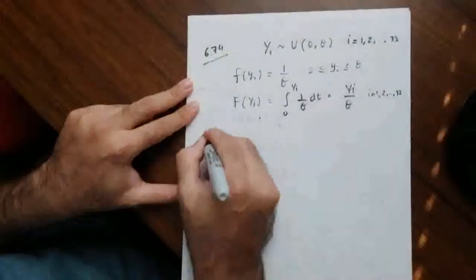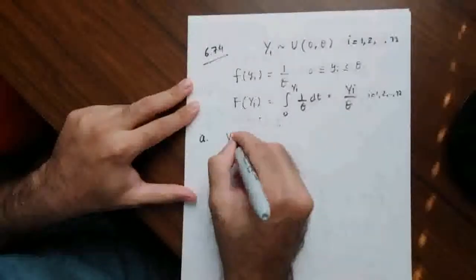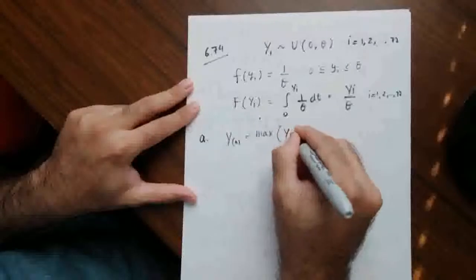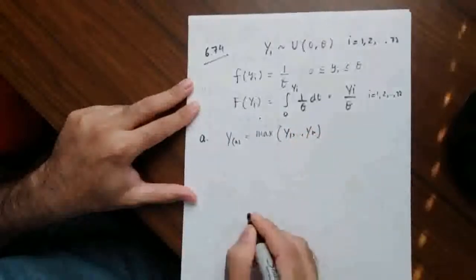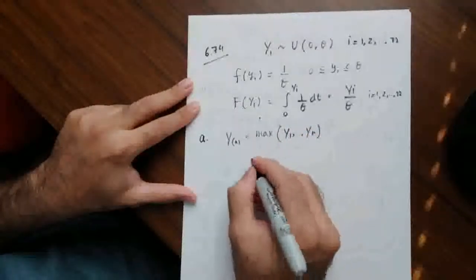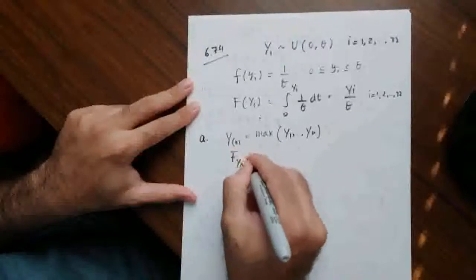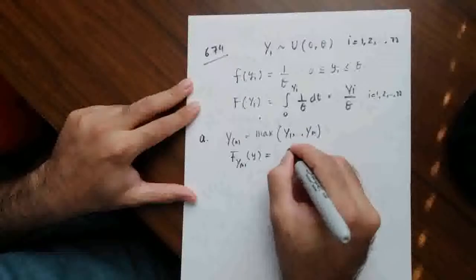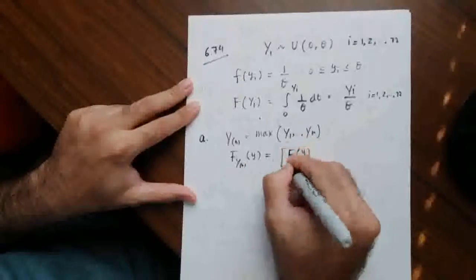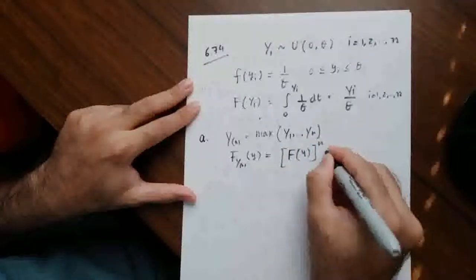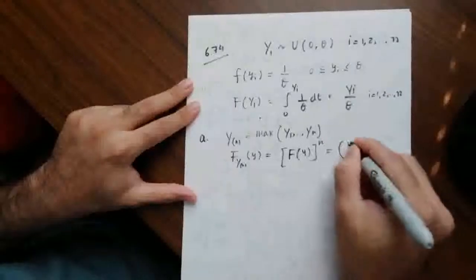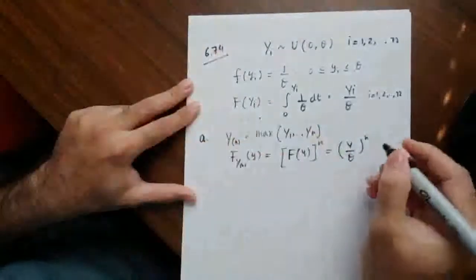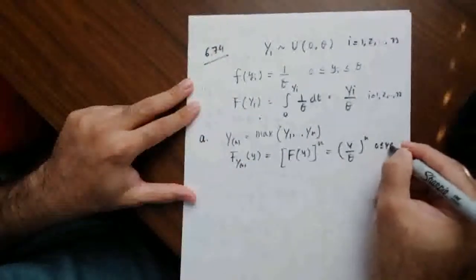So part A, what would be the distribution of yn, which is the max of y1 to yn? That will be, according to our definition, F of y to the power n, which is in this case y over theta to the power n. And of course, this is the range.